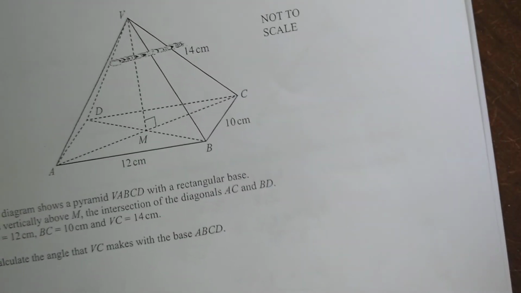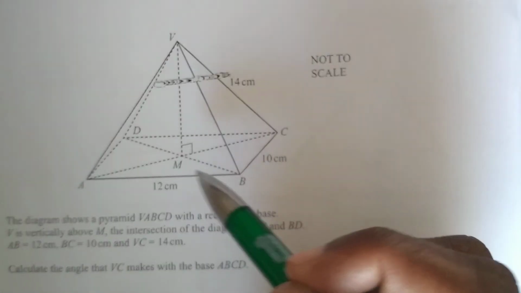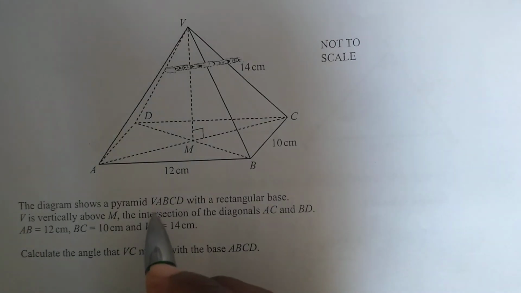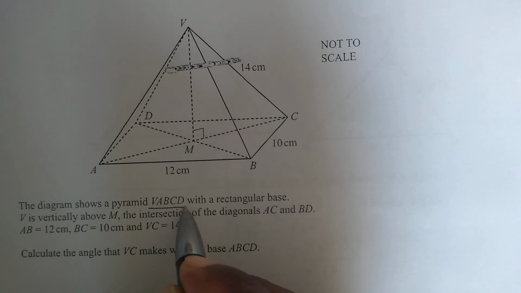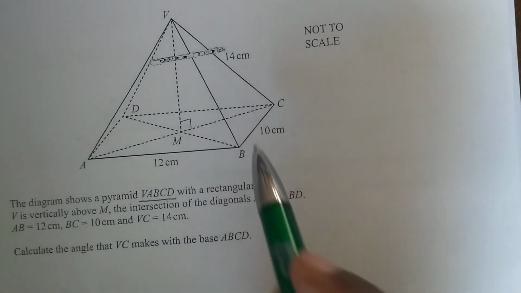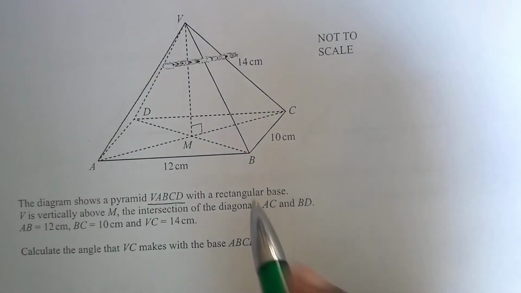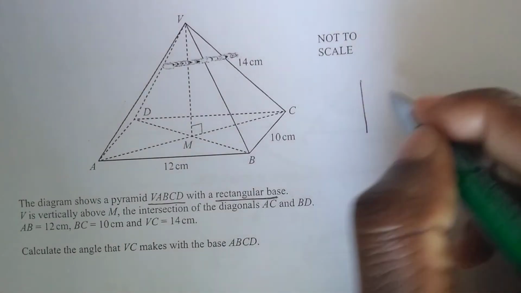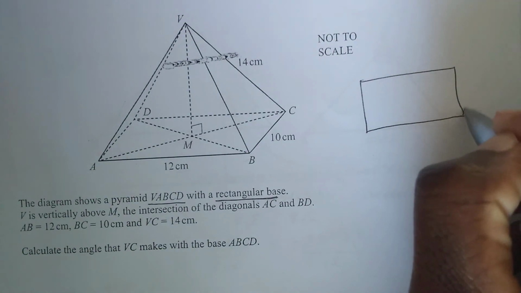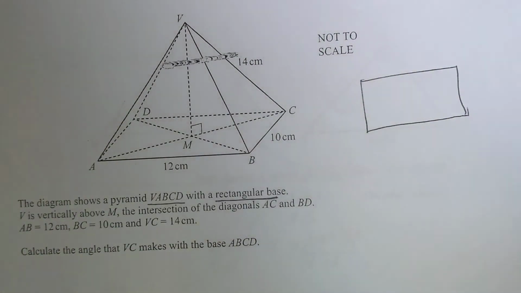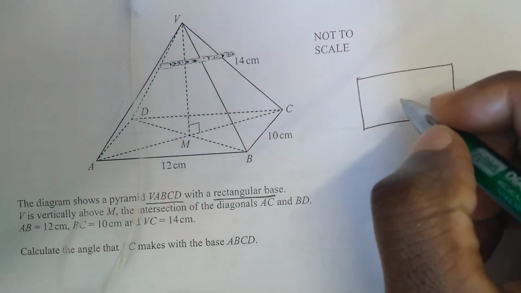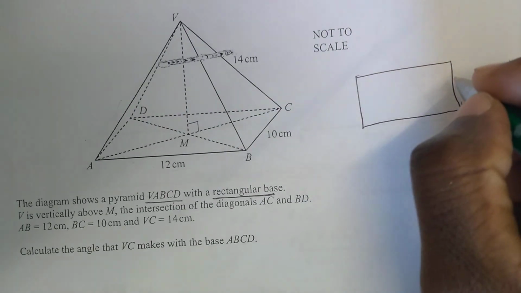Number 23 is a pyramid, which is let's put V, A, B, C, D. So this is the pyramid, and we have a square base or a rectangular base. The rectangular base will look something like this if we draw it separately. We have 14 here.